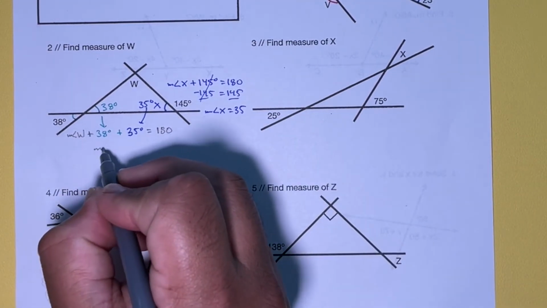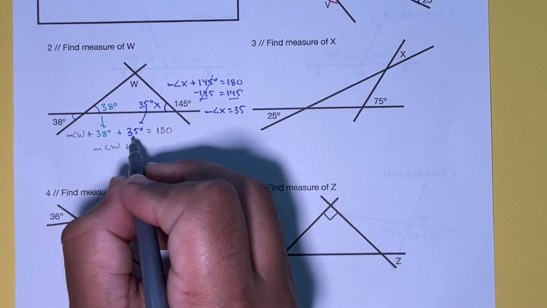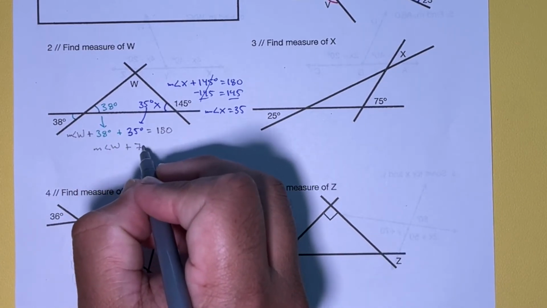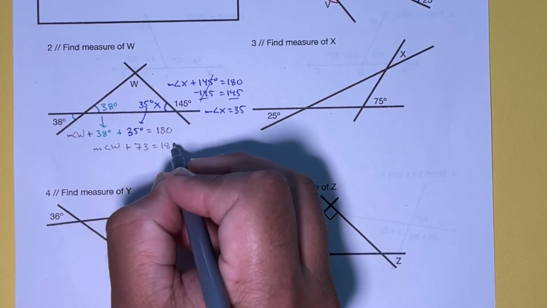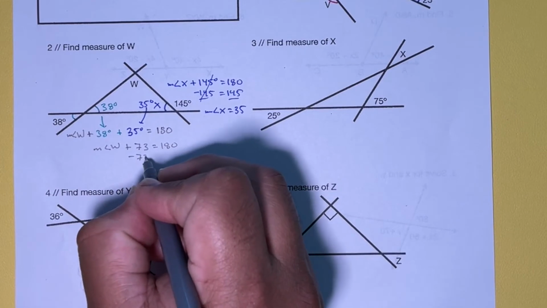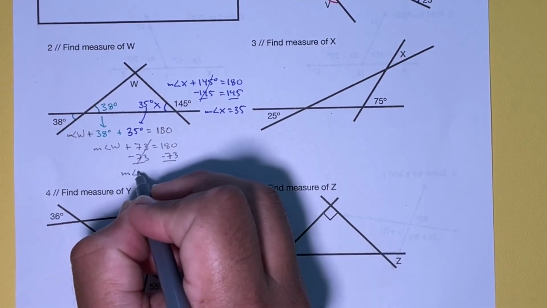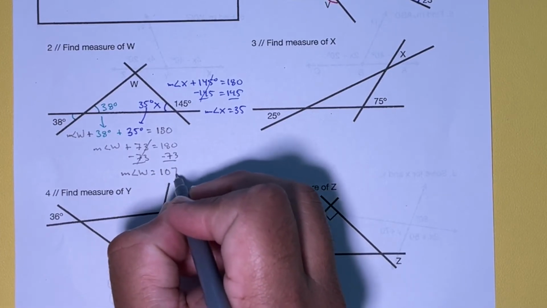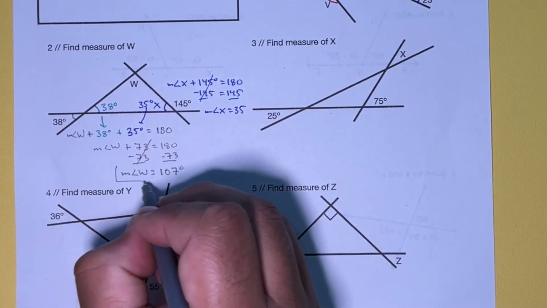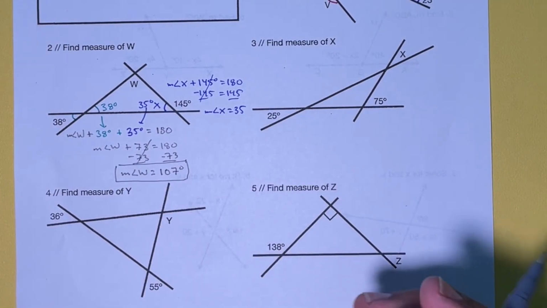So now I've got the measure of angle W plus 38 plus 35 is 73. Okay, hopefully that's right. Subtract 73, and I get measure of angle W equals 107. Answer number 2.